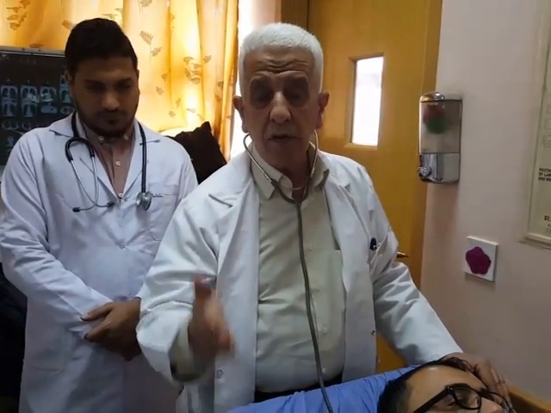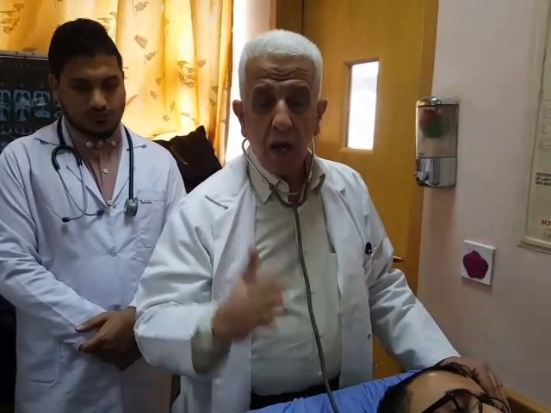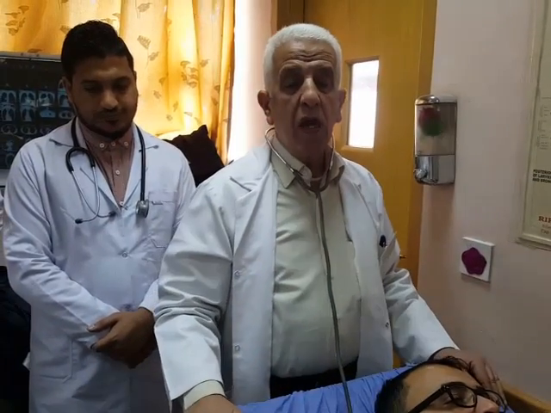While percussion, there are 2 indications for percussion: pericardial effusion and COPD, obstructive airway disease, hyperinflated chest. You will see no cardiac dullness. Auscultation, we look for the sound, the first, the second, and the third, and the fourth, and we look for the murmur in between them, and we look sometimes for a click.